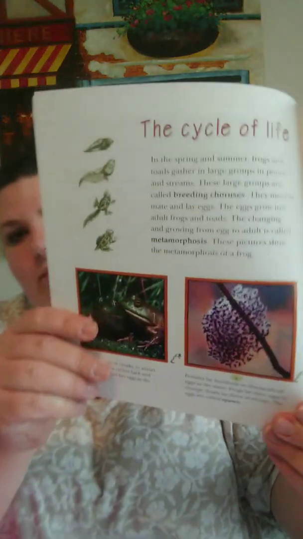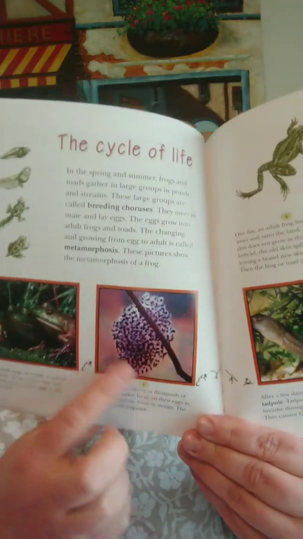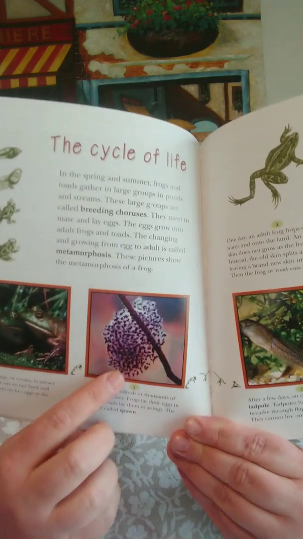Female frogs and toads lay hundreds or thousands of eggs in the water. Frogs lay their eggs in clumps. Toads lay them in strings. The eggs are called spawn. Okay, so we have a new vocab word. We can see that this picture is a cluster of eggs.